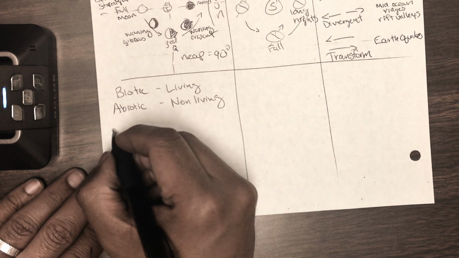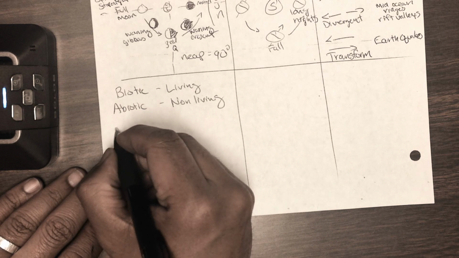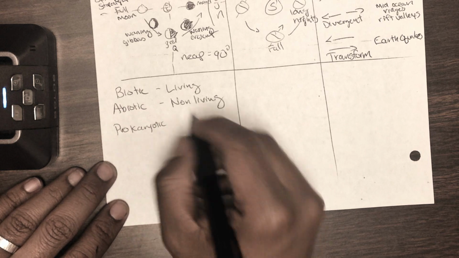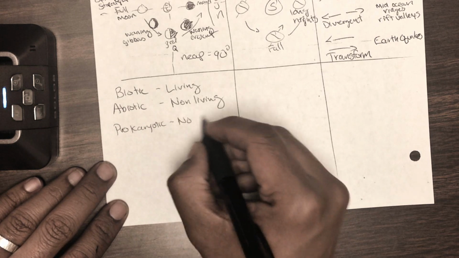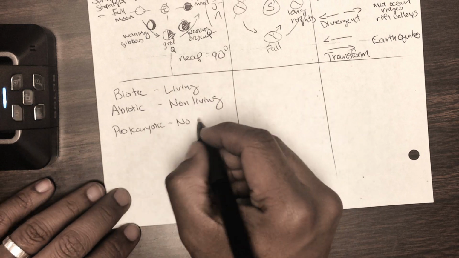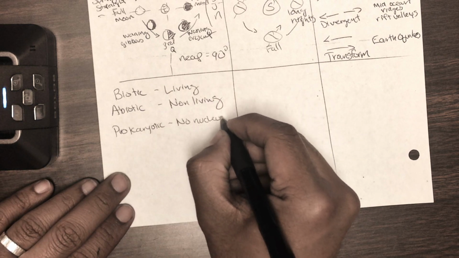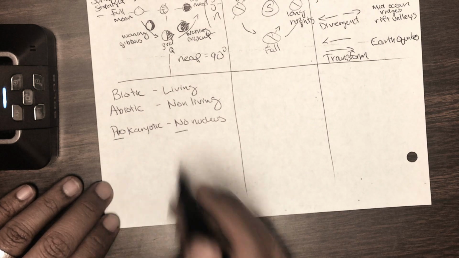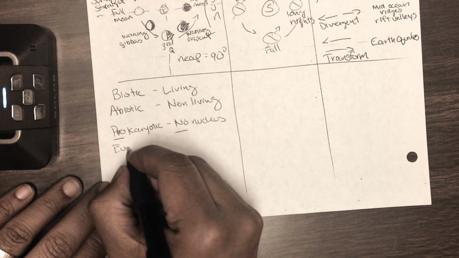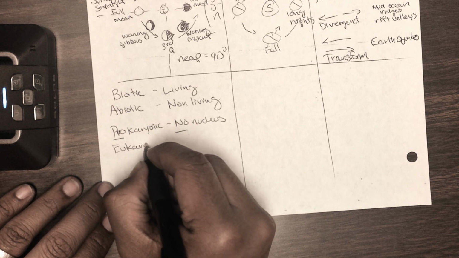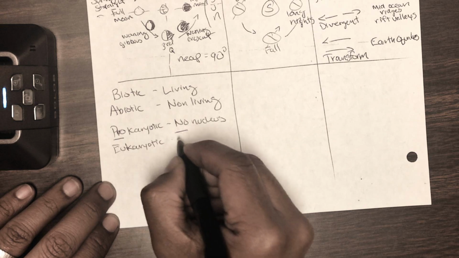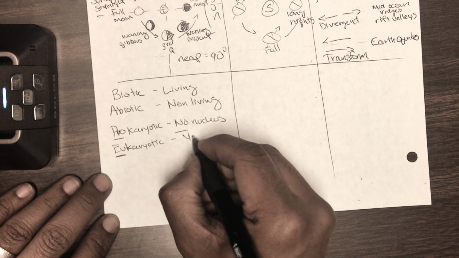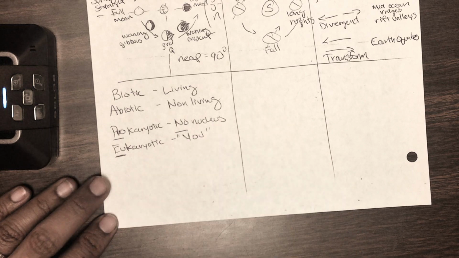From 7th grade, the difference between prokaryotic and eukaryotic. Prokaryotic means no nucleus. They're single-celled organisms, so no nucleus. So the way to remember that is pro means no. Pro means no nucleus. Eukaryotic. This is more advanced stuff, and the way you remember this is eukaryotic is like you and me. Eukaryotic is you.